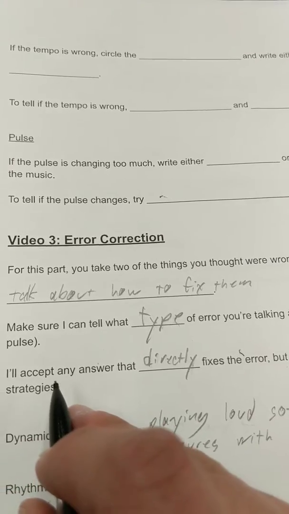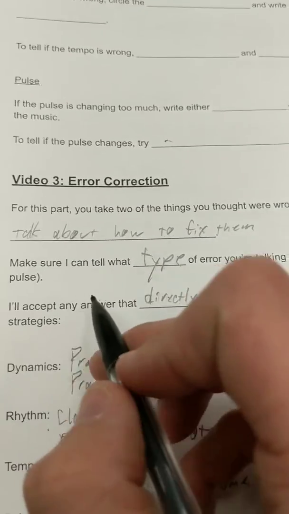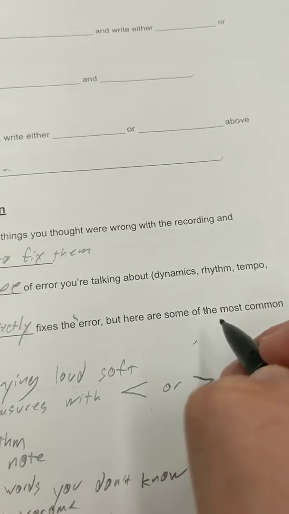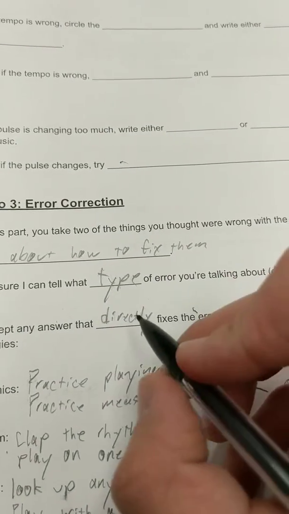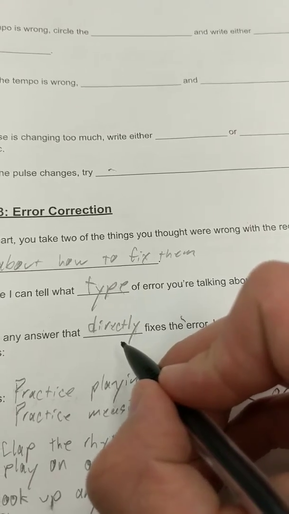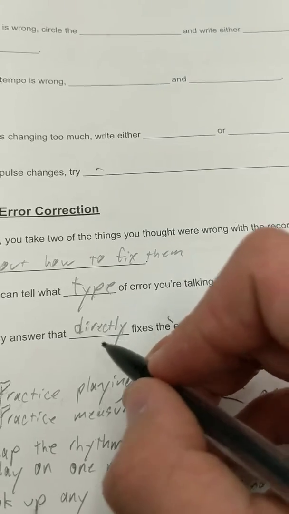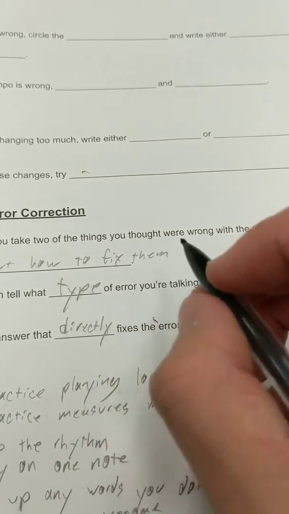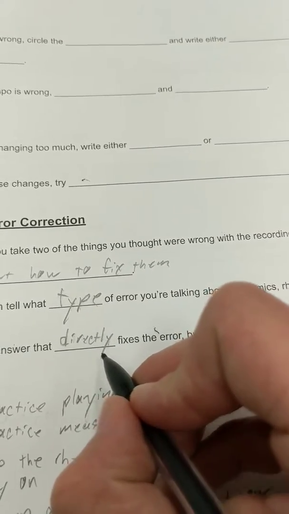I'll accept really any answer, even the ones that aren't on this study guide. I'll accept any answer that directly fixes the error, but we're going to talk about some of the more common strategies. Now, the reason why I say directly fixes the error is because a lot of us wrote things like practice more or ask your teacher for help. And yeah, those are all things that are going to help us fix these errors, but they don't directly help us fix the error, right?